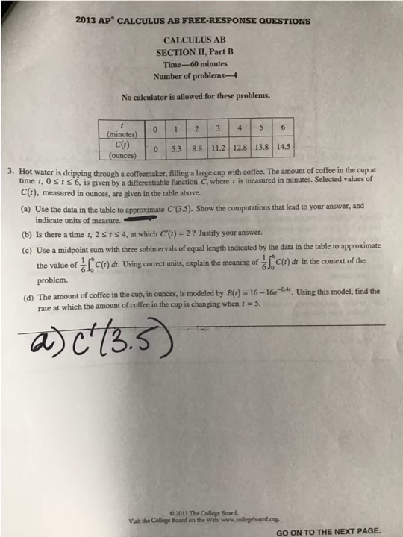So the keyword there is approximate the derivative. There is no function here to take a derivative of, so I can't just take a derivative. We have to remember, what does derivative mean? Derivative means slope, right? So I could figure out the slope at 3.5 by looking between 3 and 4 here.